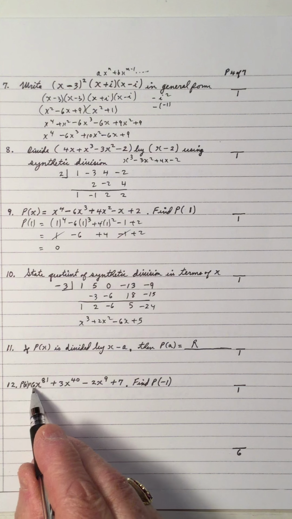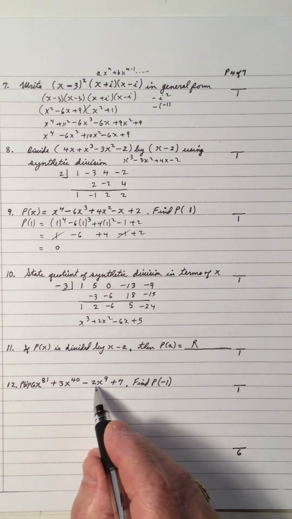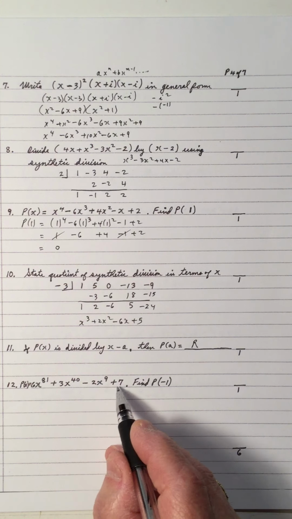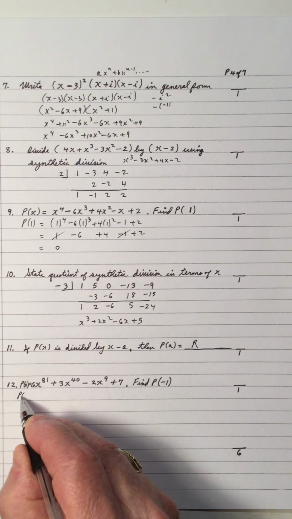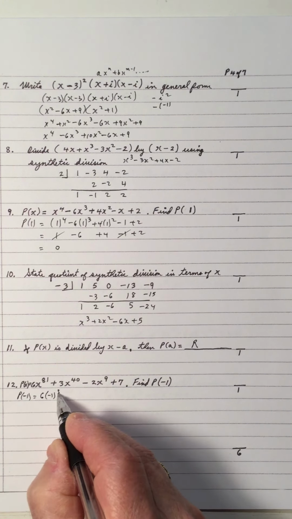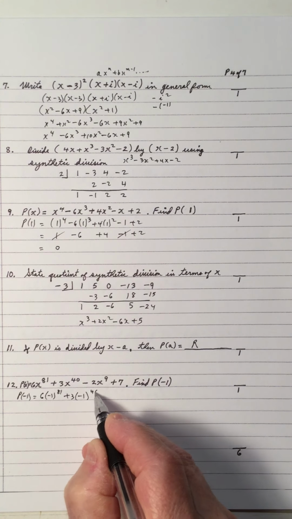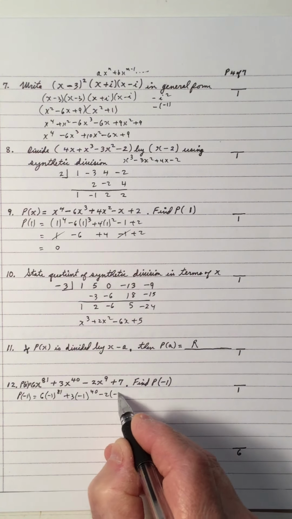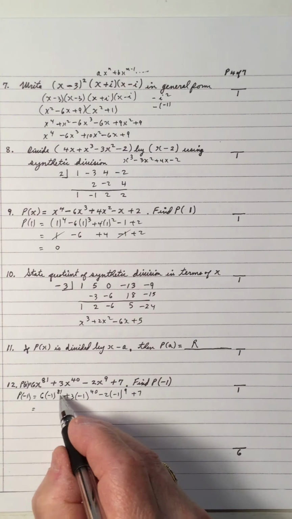The p of x equals 6x to the 81, 3x to the 40, minus 2x to the 9, plus 7. Find the p of negative 1. So what happens? The p of negative 1 is being subbed in. So let's take our time. We're subbing in negative 1 in for x. Done. And now we're going to work this out.